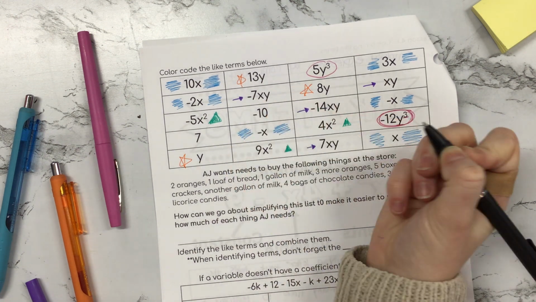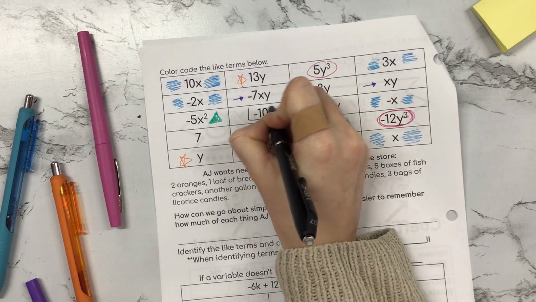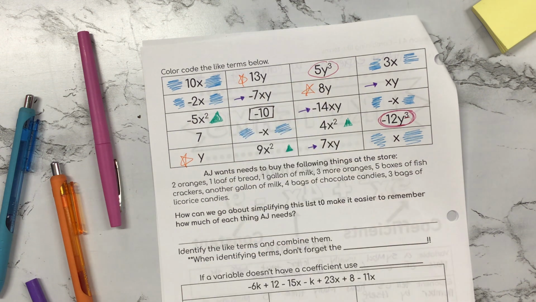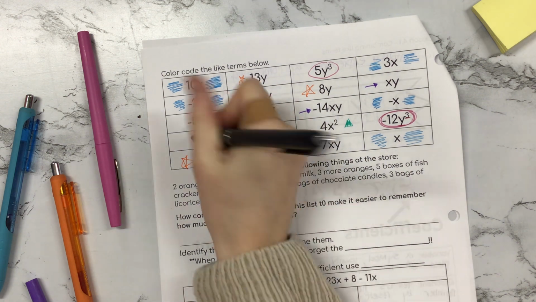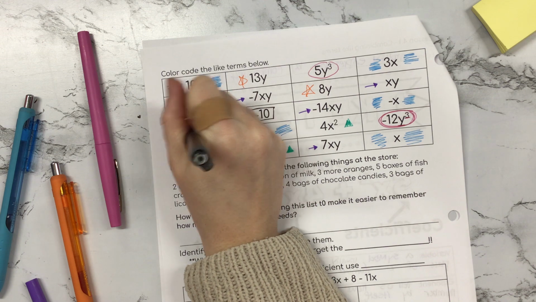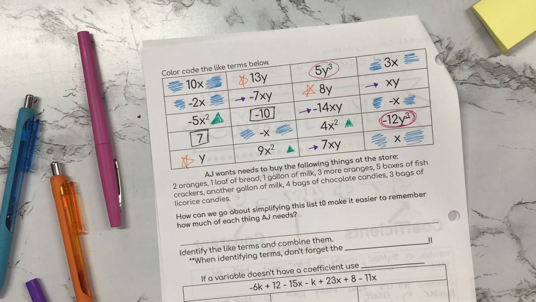So then the ones we have left, negative 10 is a constant. It's a number on its own without a variable. And 7 is a constant. It's a number on its own without a variable. Those two would be like terms.